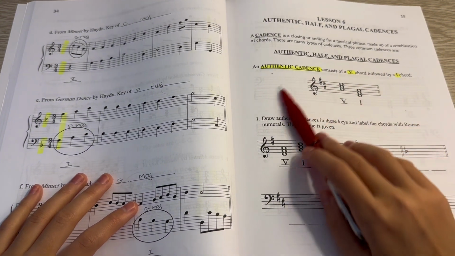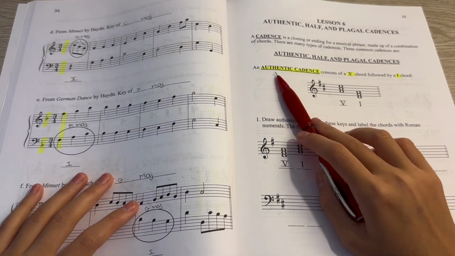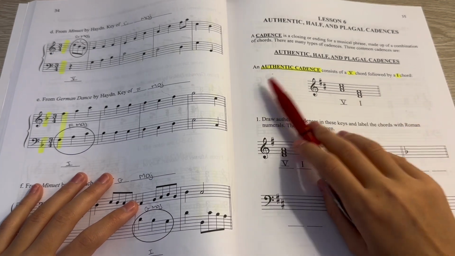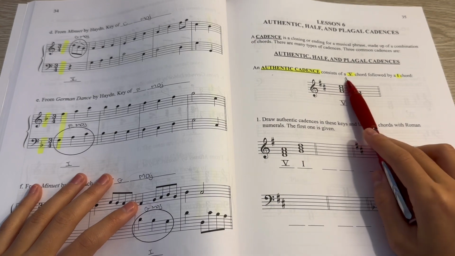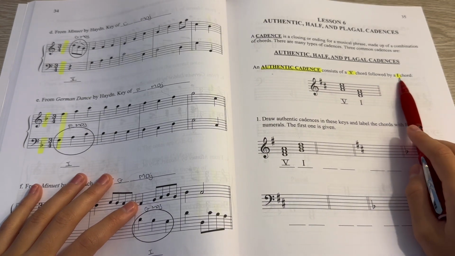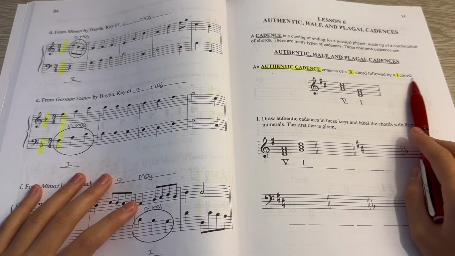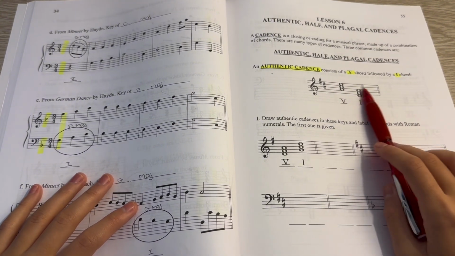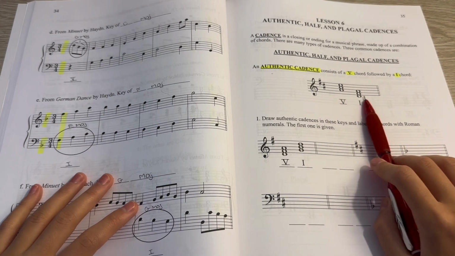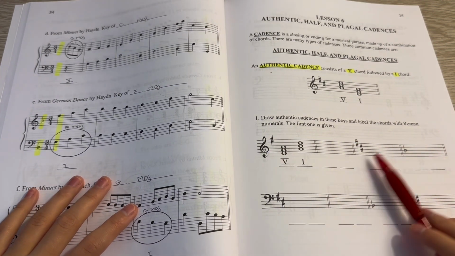So I see first that we're doing just the authentic cadence. I highlighted this important idea: an authentic cadence consists of a dominant chord followed by a tonic chord. As you can see, this is an example of authentic cadences in the key of D major. Okay, now let's do some practice here.